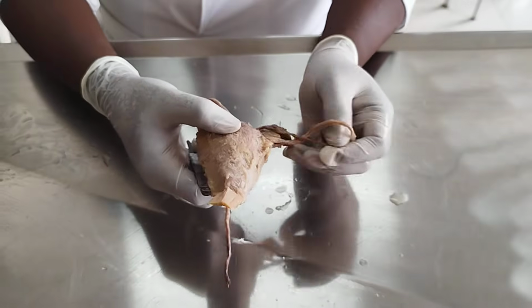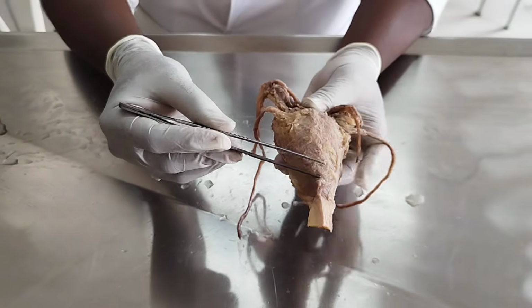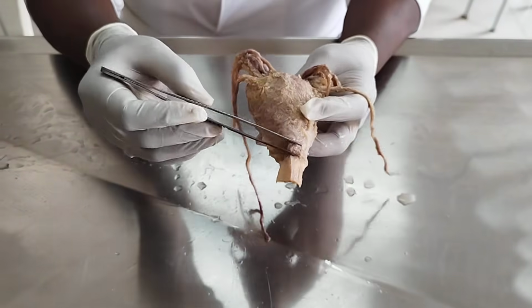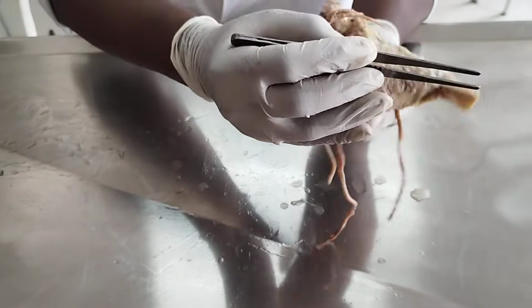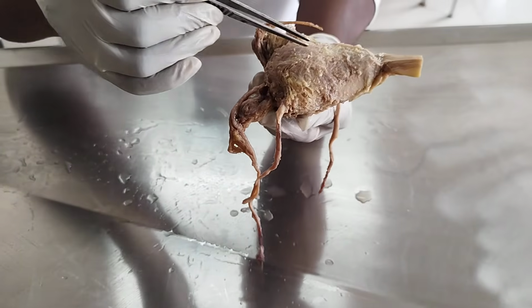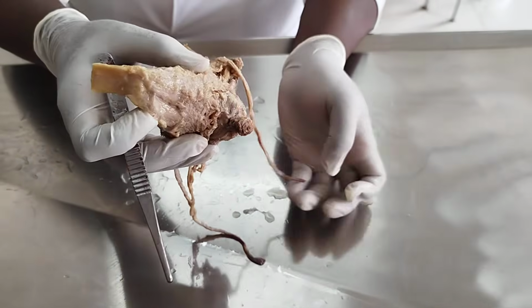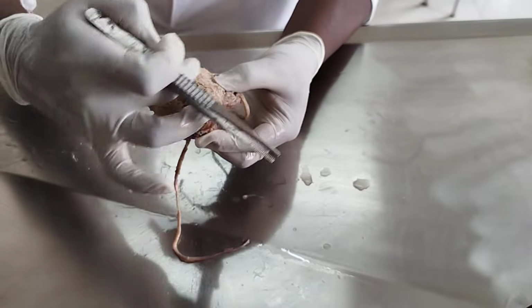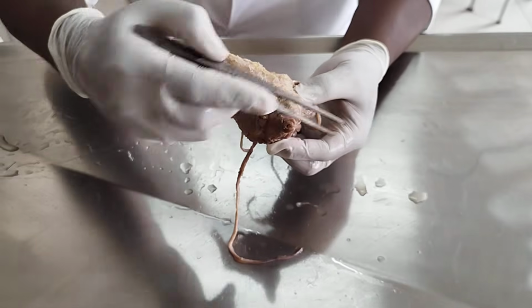Now what are the parts of the urinary bladder? The parts are the apex and the base. Between the apex and base you have the body. This is the body. And then the lower part is called the neck of the urinary bladder.